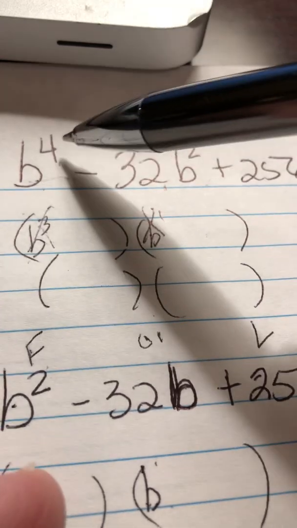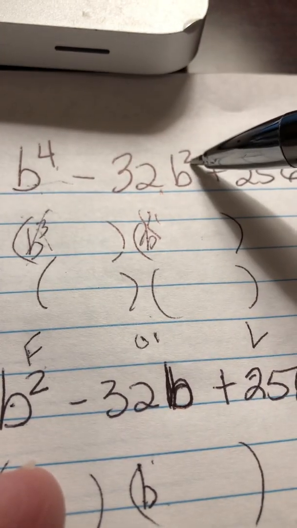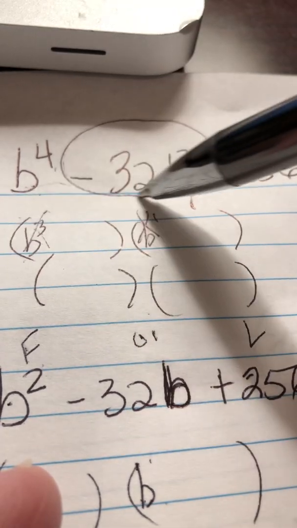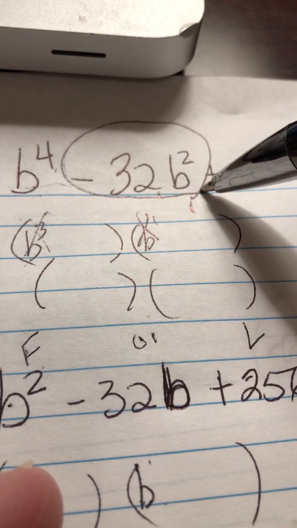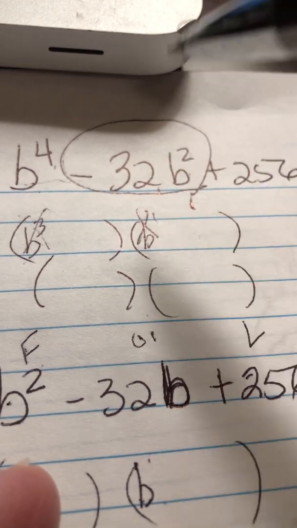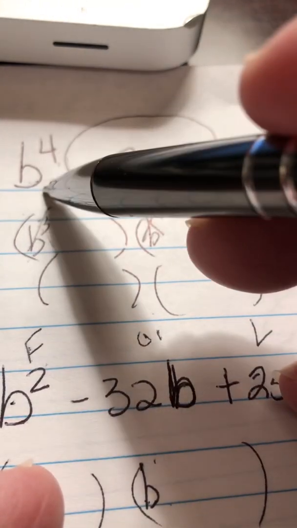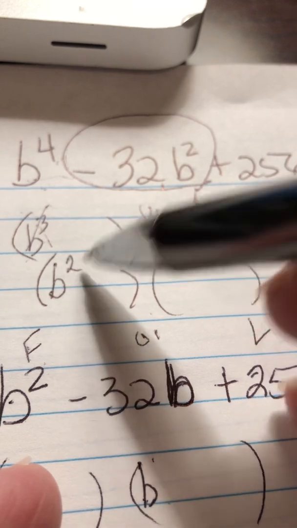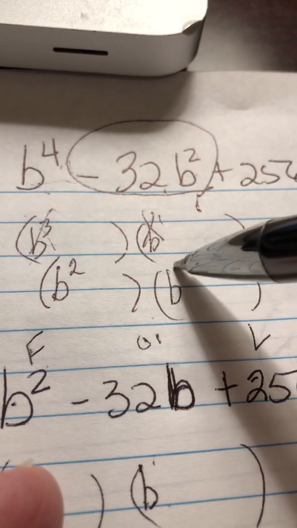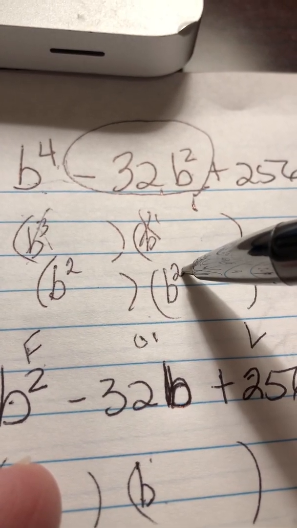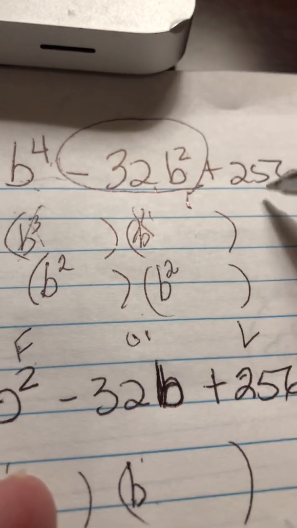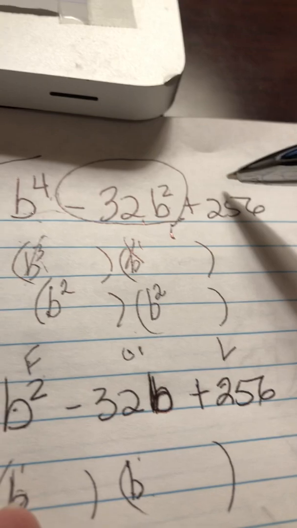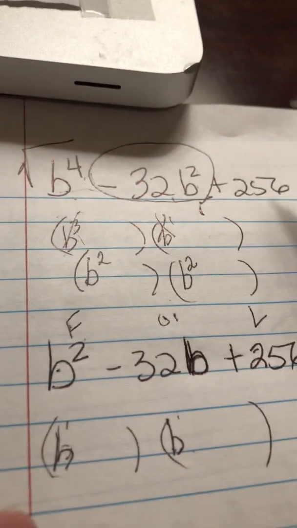What we do see is things that have 2's and 4's. And this middle term was the result of putting together things that had b squared. So in order to get b to the fourth, it needs to be b squared and b squared. And so that's basically the square root of this term, because this happens to be a perfect square trinomial.